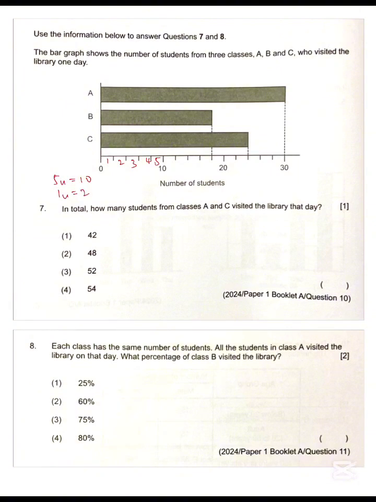Alright, so let's look at class A and C. So for class A, we have 30 students. For class C, right, is over here. Alright, so how many gaps we have from 20? So 20, we have 1 gap, 2 gaps here. So 2 gaps would be 2 units equals to 2 times 2 for each gap. So that would be 4. So for class C, it will be 20 plus 4 equals to 24.